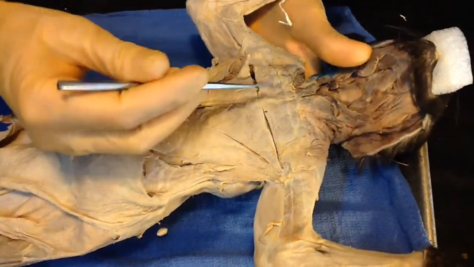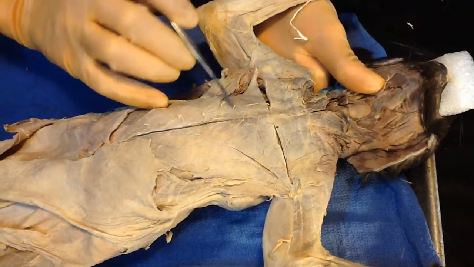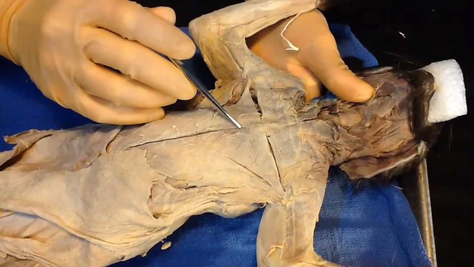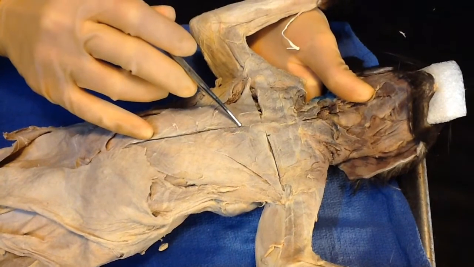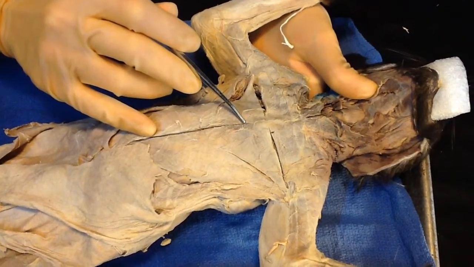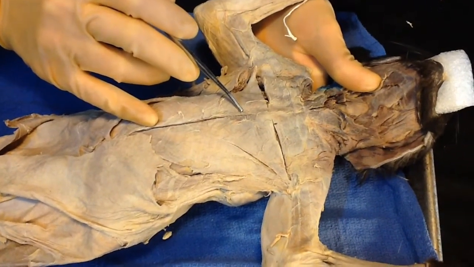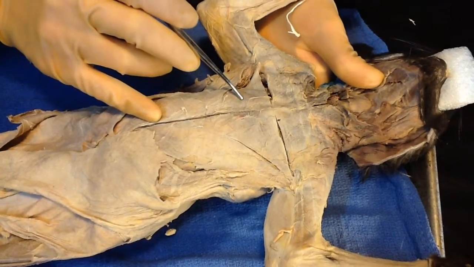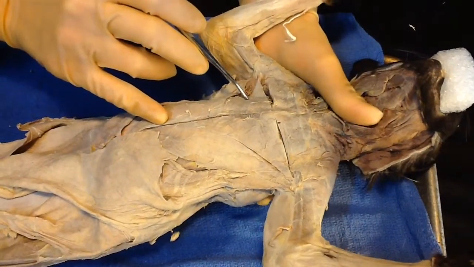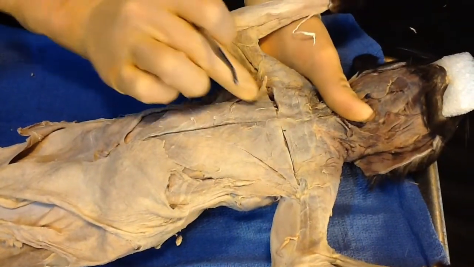The pectoralis major is this muscle here. It's smaller in cats than in humans, and it originates at the sternal end of the clavicle, the sternum, ribs 1 through 7, and aponeurosis of the external oblique muscles. Insertion is at the intertubercular sulcus and greater tubercle of the humerus. Action is it's a prime mover, and it allows for arm flexion and adduction. It pulls the rib cage up.